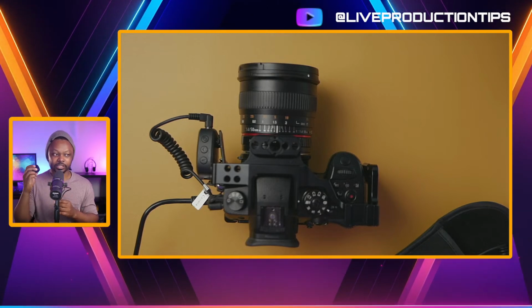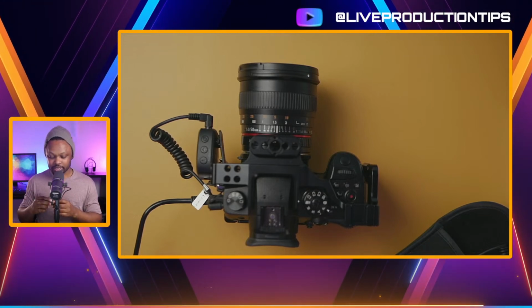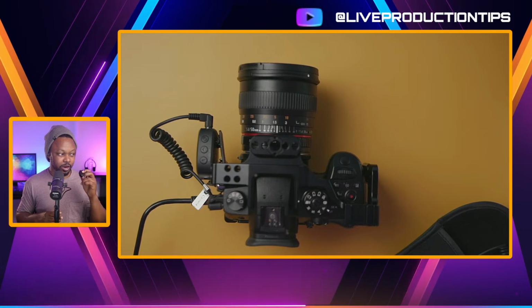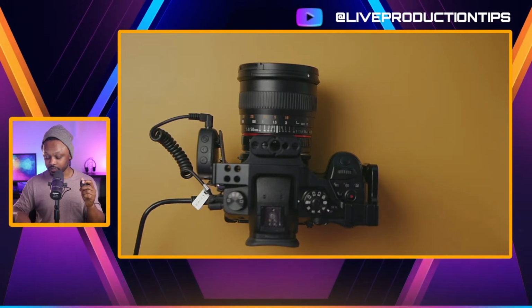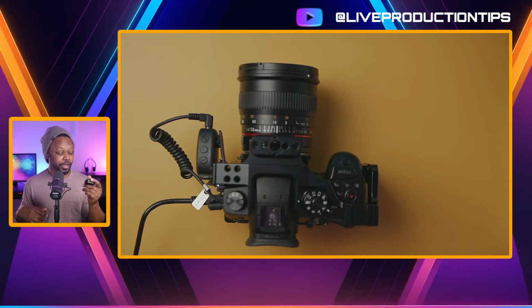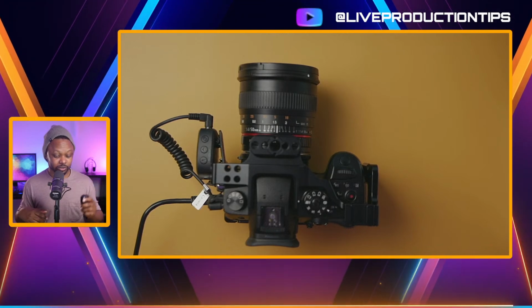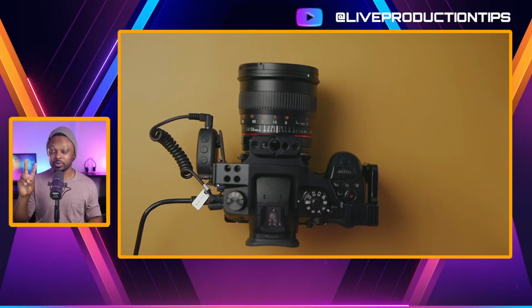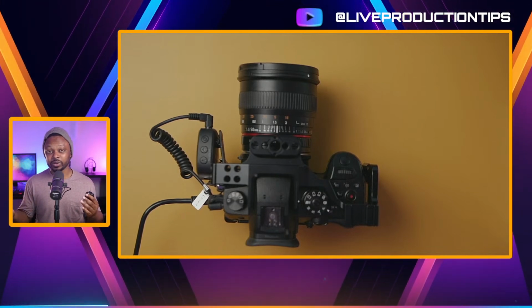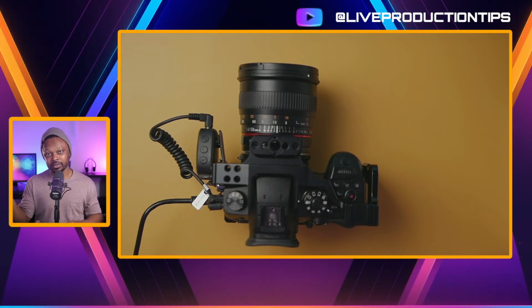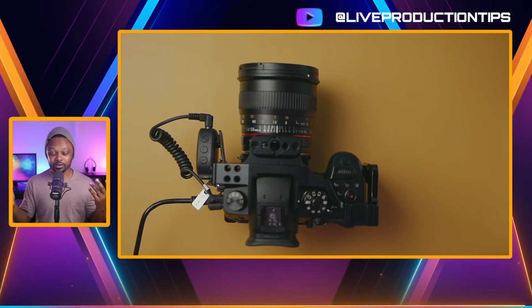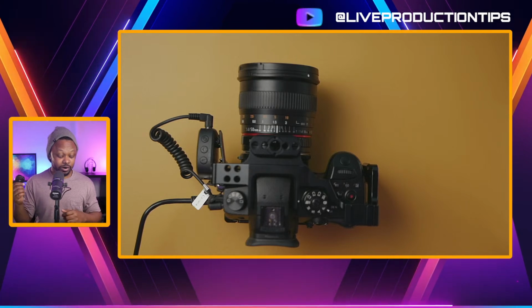So this is another way of capturing audio wirelessly, mostly for solo creators. If you're the only person speaking, some of these kits may come with two transmitters. So if you like doing an interview on the fly, you can have one transmitter for your guest and another one for you, and that will still work at the same time.